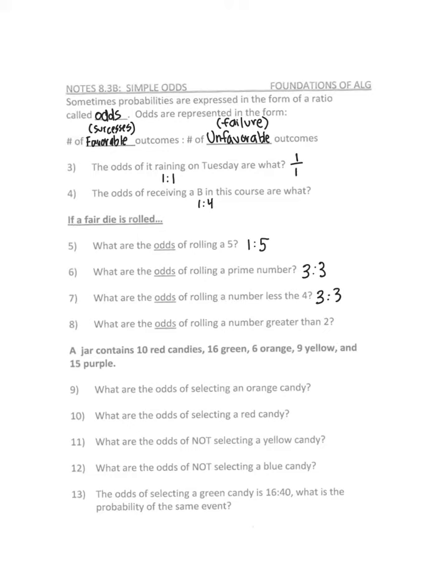What are the odds of rolling a number greater than 2? So if it's greater than 2, that would be 3, 4, 5, or 6. That's 4 outcomes that would be considered a success. And then a failure would be considered rolling a 1 or 2 because they're not greater than 2. So 4 to 2.